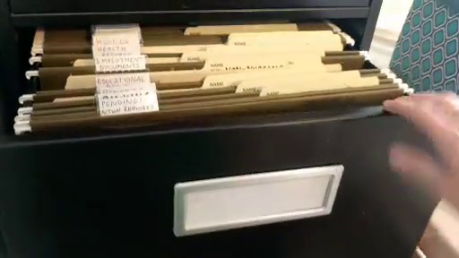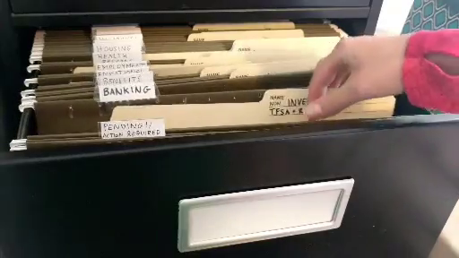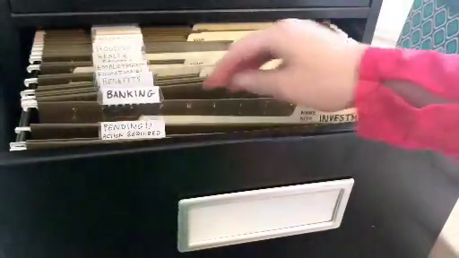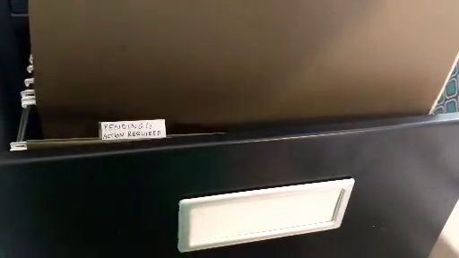So I'm going to show you the headings and whatnot that I used. I found out that you can use just simple file folders within each hanging file folder to make it easy and more cost effective.